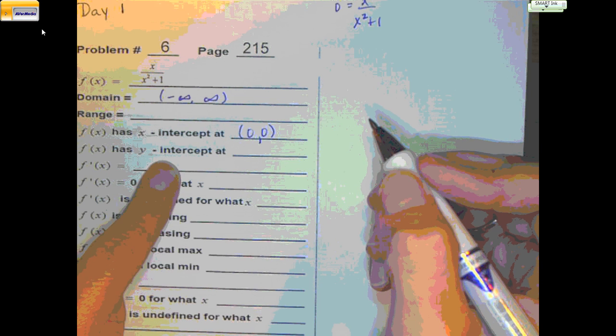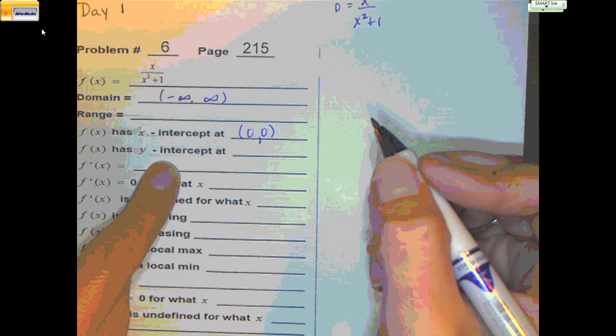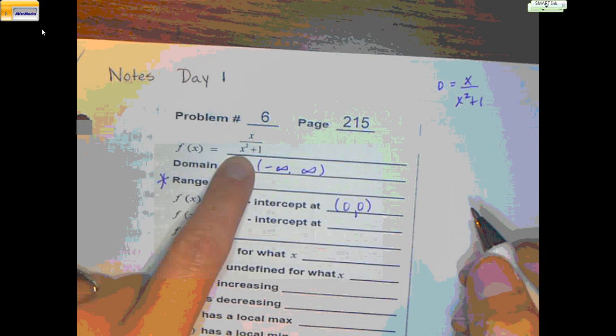The Y-intercept is where it crosses the Y-axis, and so X has to be 0. If I take a 0 and I plug it in for my X's, what do I get? 0. So if I plug in a 0 for X, my output is 0.